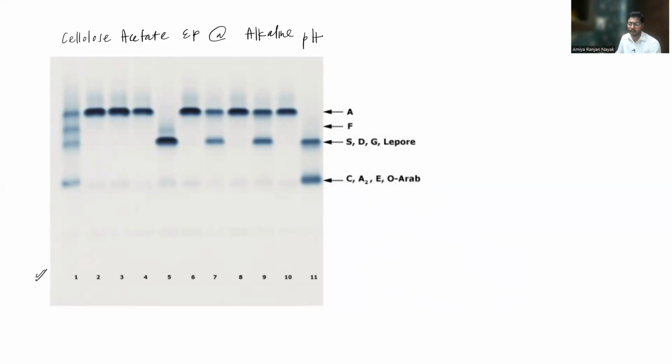Electrophoresis you must have studied in biochemistry also, as a method of protein estimation or protein determination. Basically, on this side we have the cathode, and on this side we have the anode. We'll see the mobility of various types of hemoglobin, and from that you can identify which type of hemoglobin is present.